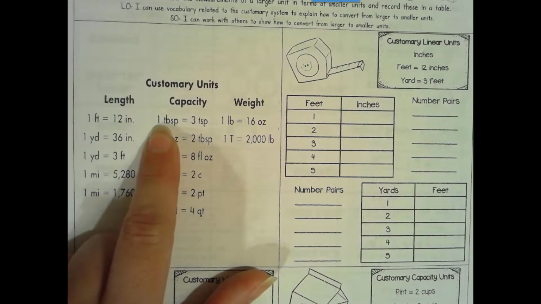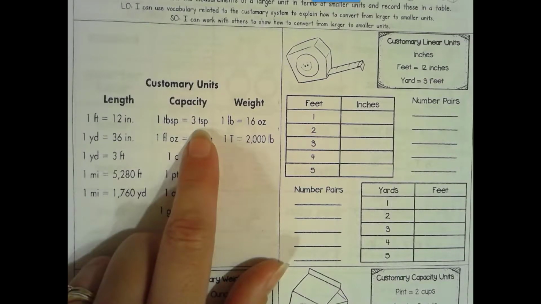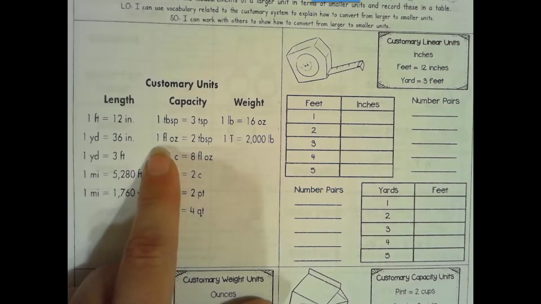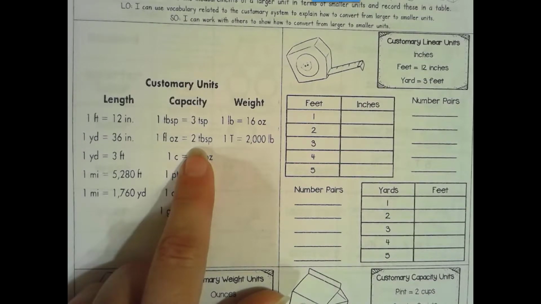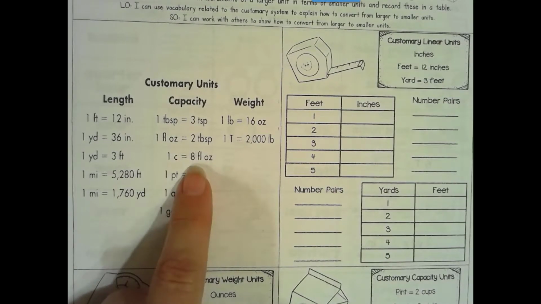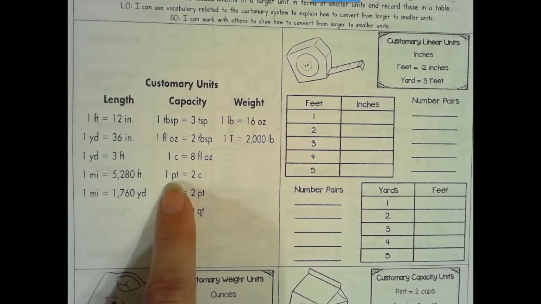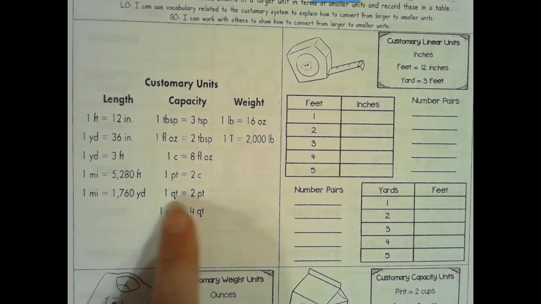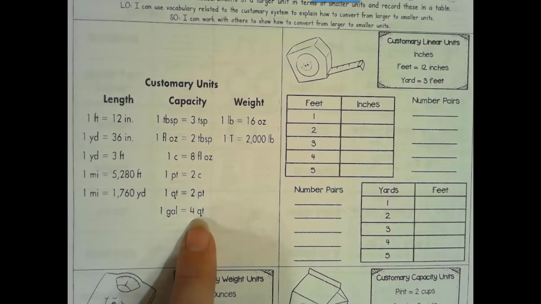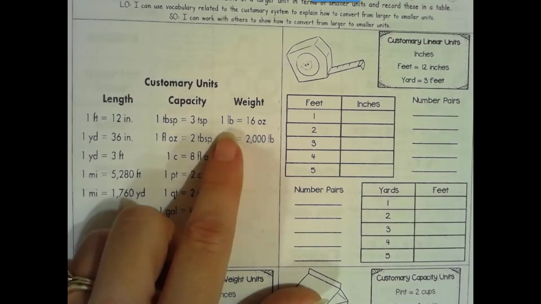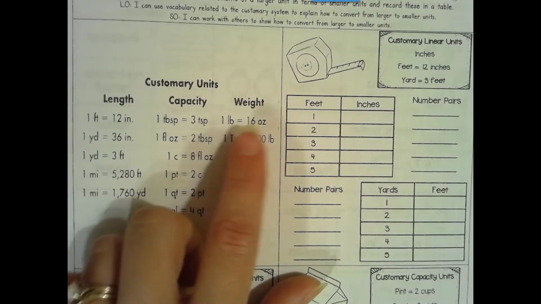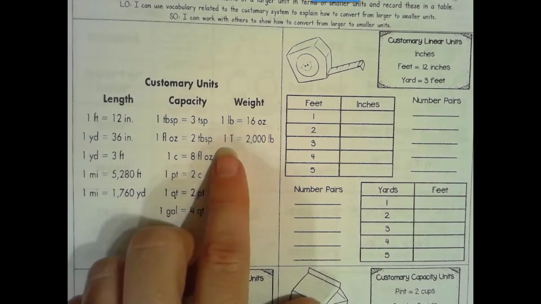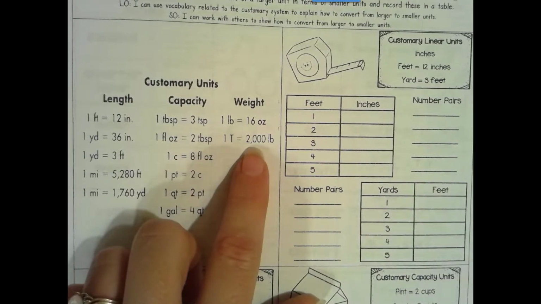1 tablespoon is equal to 3 teaspoons. 1 fluid ounce is equal to 2 tablespoons. 1 cup is equal to 8 fluid ounces. 1 pint is equal to 2 cups. 1 quart is equal to 2 pints. 1 gallon is equal to 4 quarts. And then weight. 1 pound is equal to 16 ounces. 1 ton is equal to 2,000 pounds.